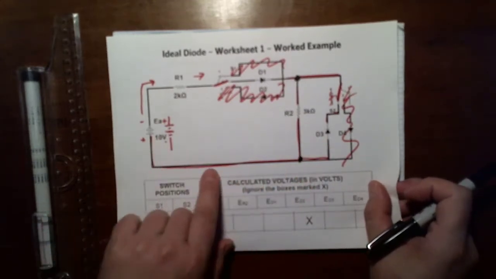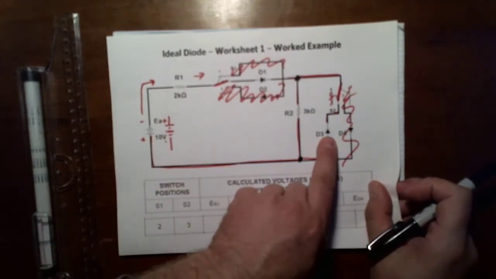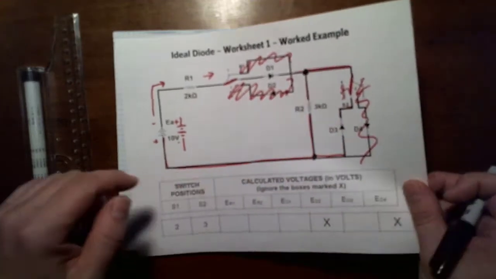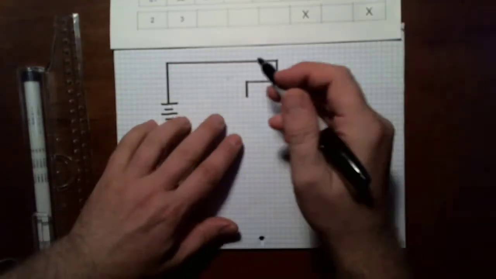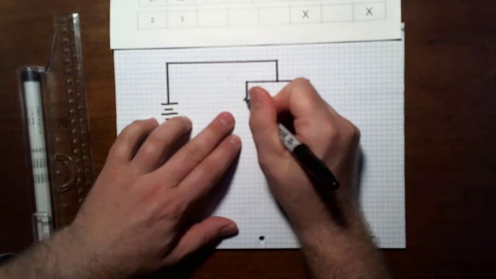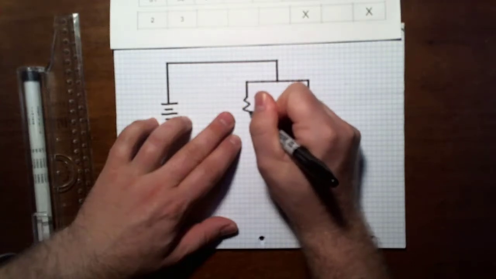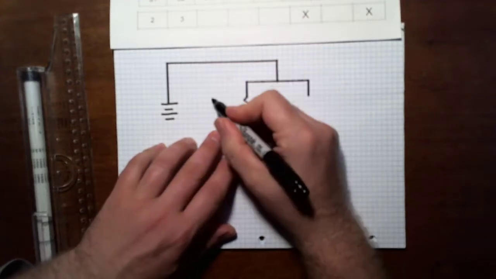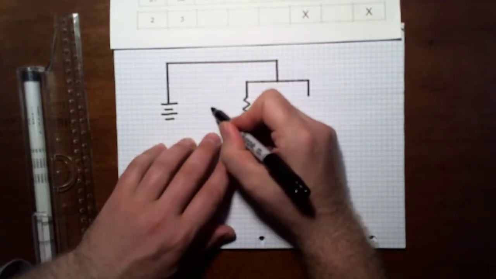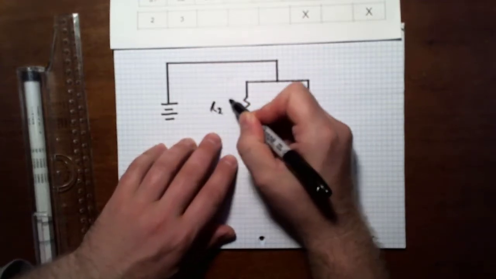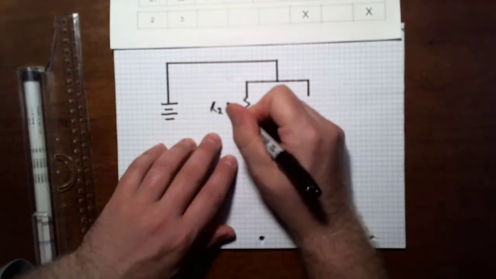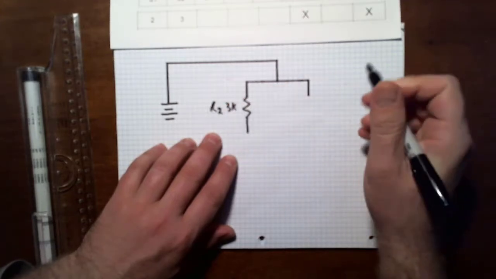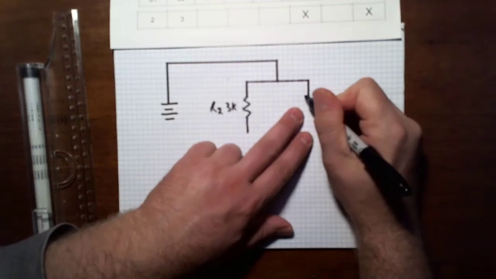My positive side of my battery is touching the anode. So I'm going to flip my anode around when I draw it. So here's my resistor. It's the neatest resistor that I've drawn yet. R2, and that's 3K. Then over here I have my diode.